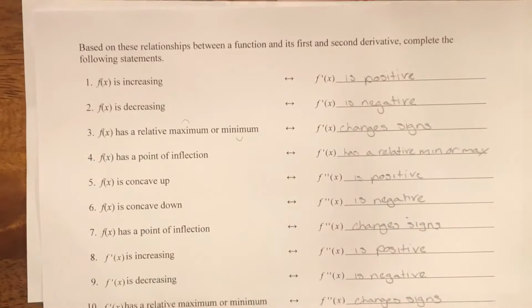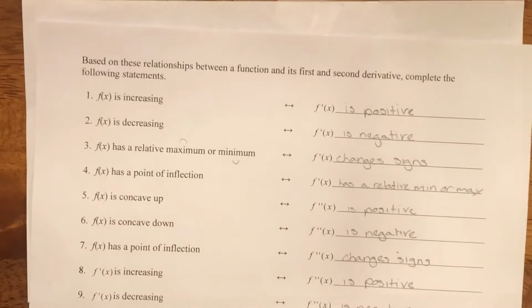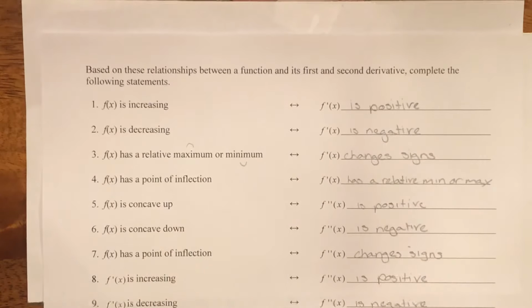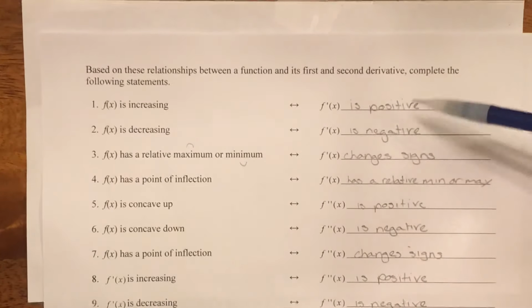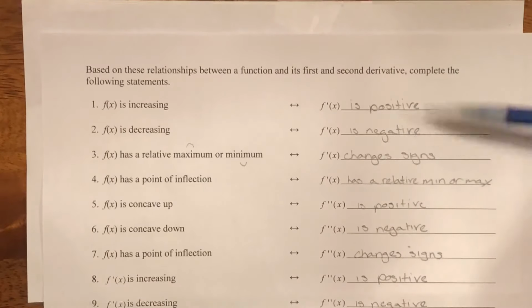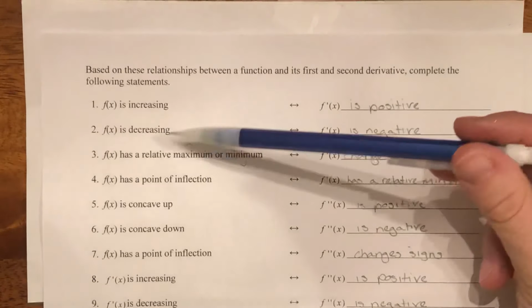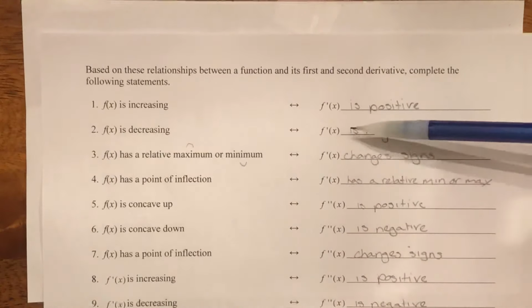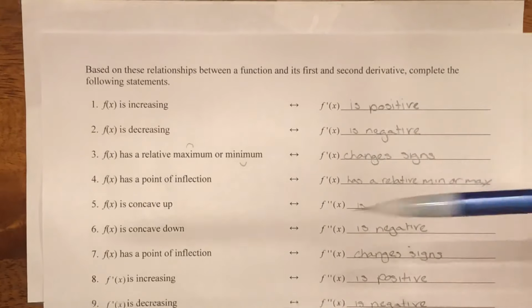Okay, last thing. This one, go through, see what you can do, make sure that you've got these connections down. If you need to practice a few times, put a new piece of paper on this and then try it again. But all of these I went through, f of x is increasing. Some of these I think you'll get pretty quickly, some of them you'll have to think about. So like this one, pretty quickly, f prime of x is positive, meaning the slope is positive. F of x is decreasing, the slope of f of x is negative.